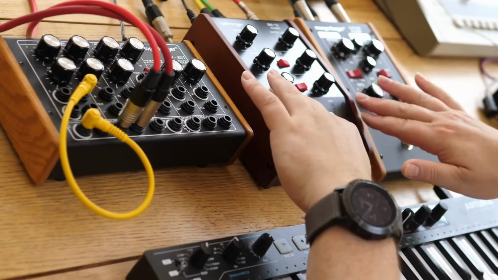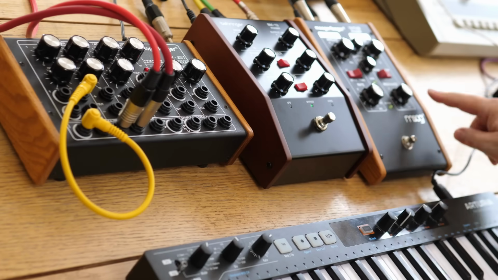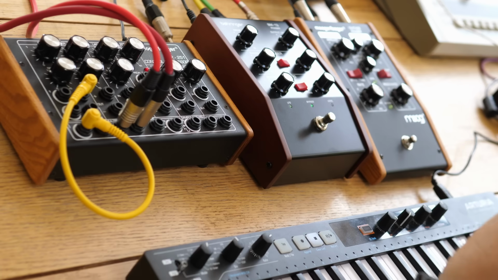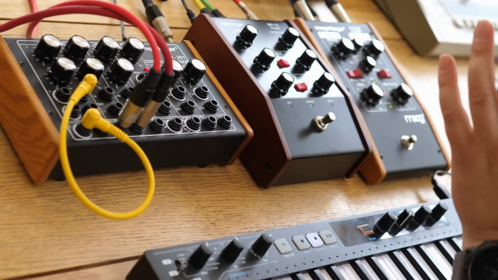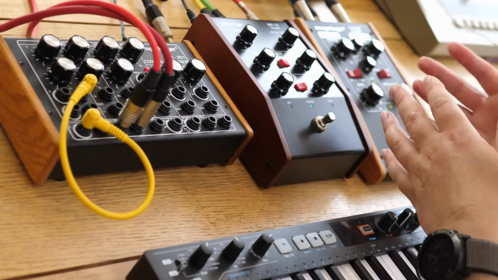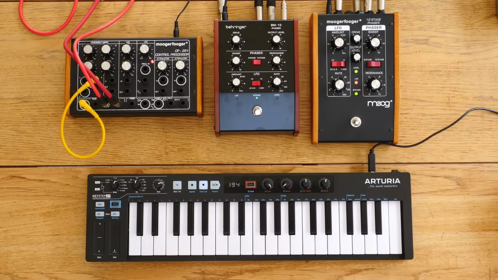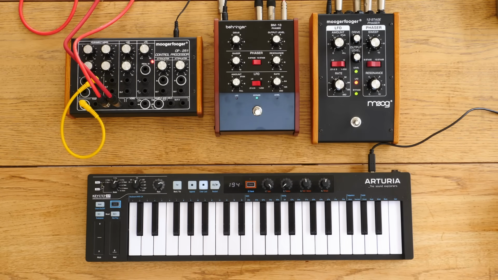So there you have it, the Behringer BM-13 versus the Moogerfooger. I think this is the 103 phaser. I think the Behringer is very, very close to the Moog. I wouldn't really know if I was playing the Behringer and I had the Moog insides in, or the other way around. I don't think I'd be picking one out and saying that's completely different. They are very, very similar indeed.